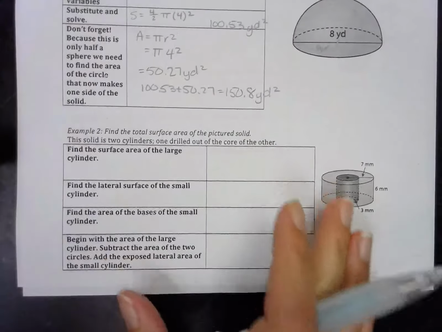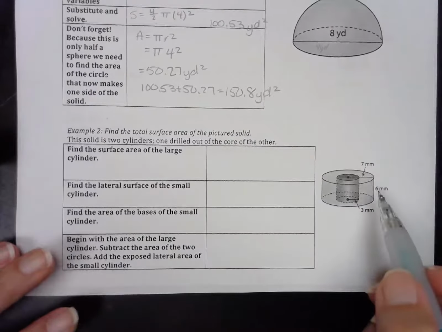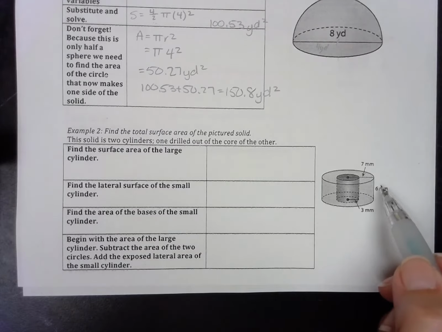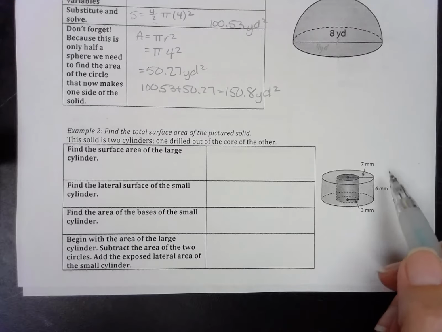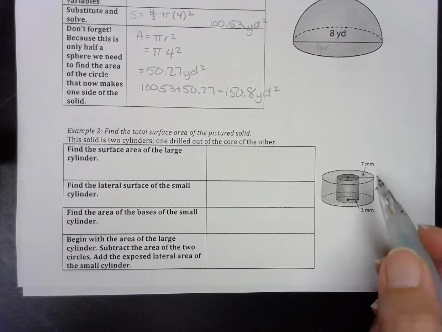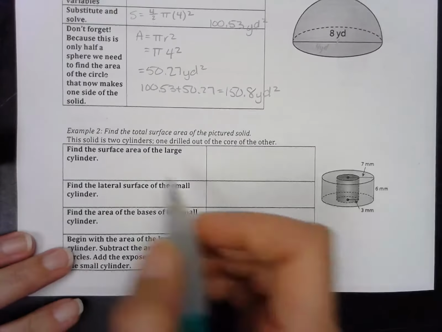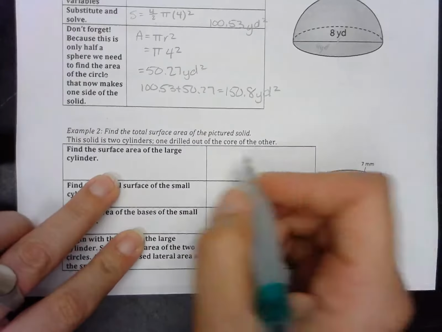Now, in our second example, we're going to look at two cylinders. One cylinder has been removed from the inside of the first one. So we're going to find the surface area of the large cylinder, we're going to find the surface area of the small cylinder, and then we're going to subtract those things from one another. So we're going to find the surface area of the large cylinder.